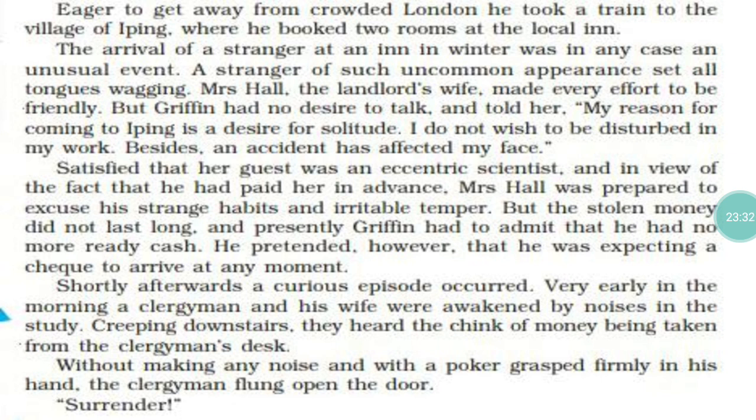Then, unusual event. Underline the word, children. The second paragraph, second line. Unusual event means uncommon happening. Then, wagging. What do you mean by wagging? You know the meaning of wagging. Dogs wag their tails. So here wagging means talking disapprovingly. Wagging, W-A-G-G-I-N-G, wagging, talking disapprovingly.